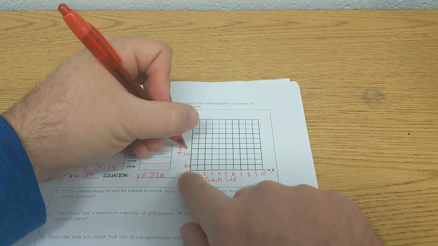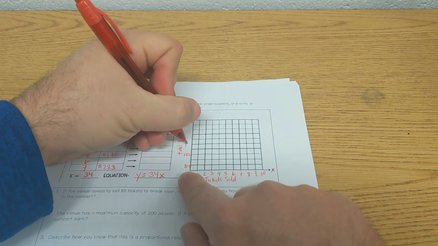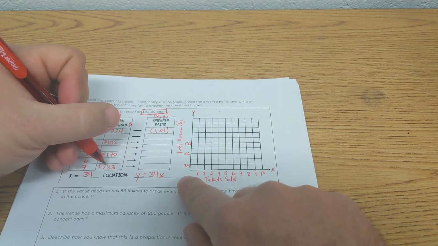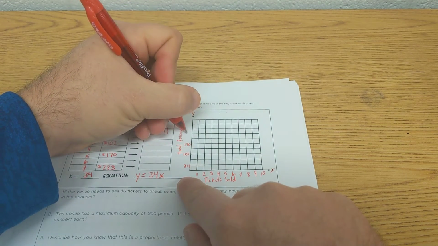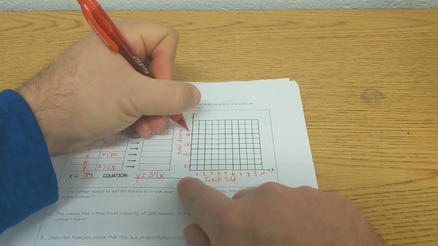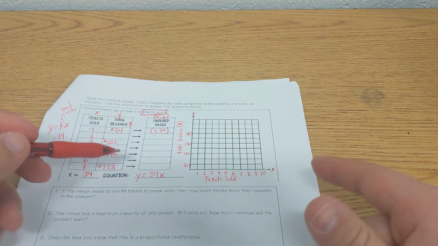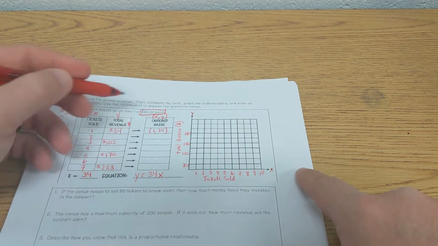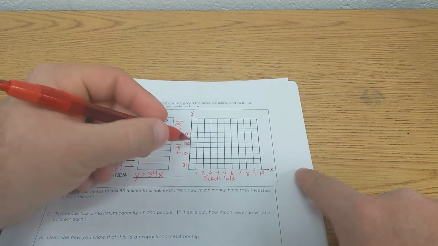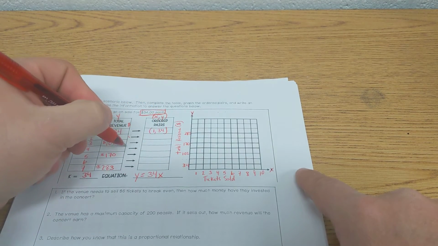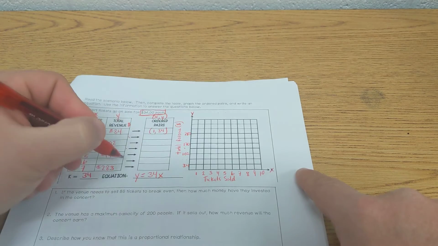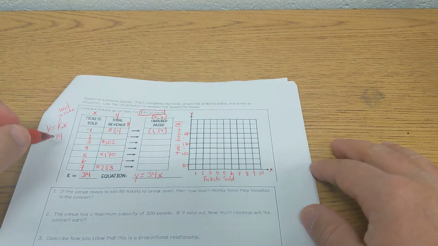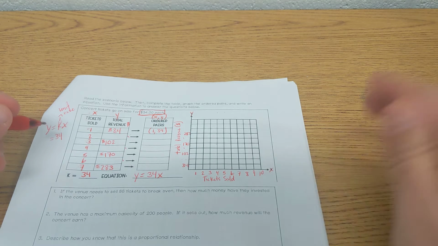The fourth one you're going to fill in. The fifth one is $170. And the seventh line is $283. So when you do your graph on your paper, you need to put in whatever you get for each number on each line. So I want you to fill those in.